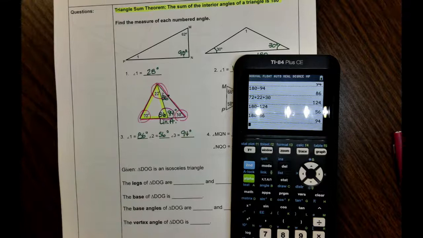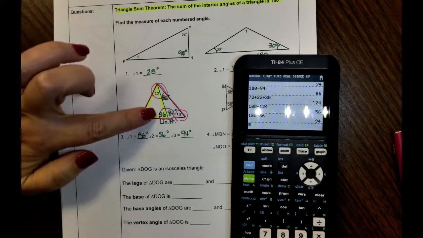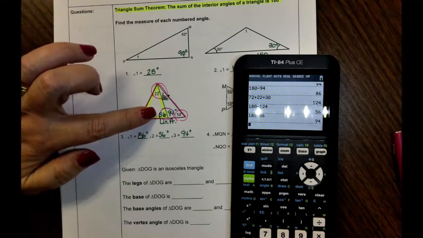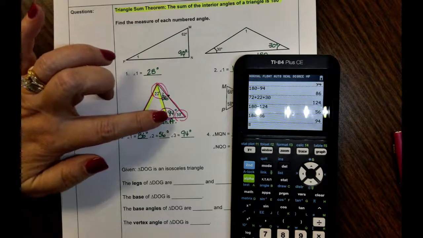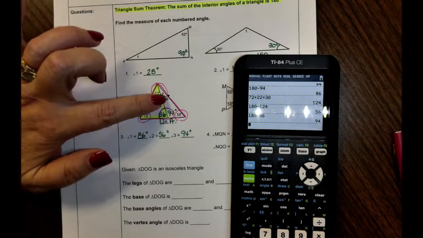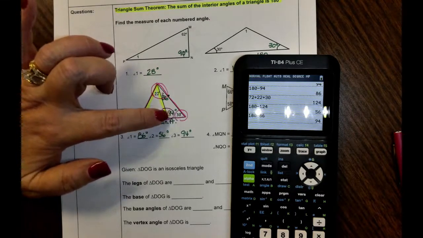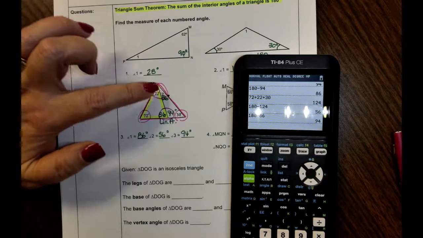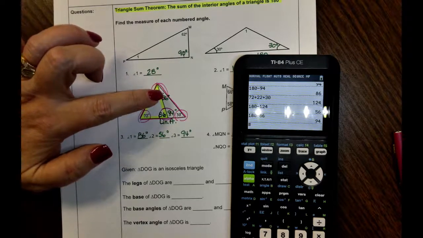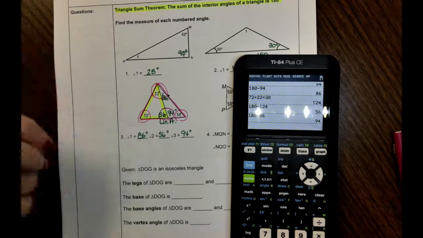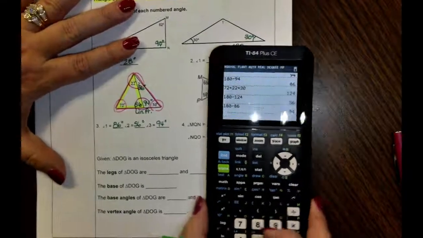Now, you don't have to solve them in order, even though they're 1, 2, and 3. Don't feel like you have to. You could have solved for 1, and then you go, oh, I can see number 3. So you find number 3, and then you could use this little triangle right here, add 94 and 30, subtract that from 180, and get 56, and you would still get that. So you don't have to solve in order, so don't feel like you have to do that.